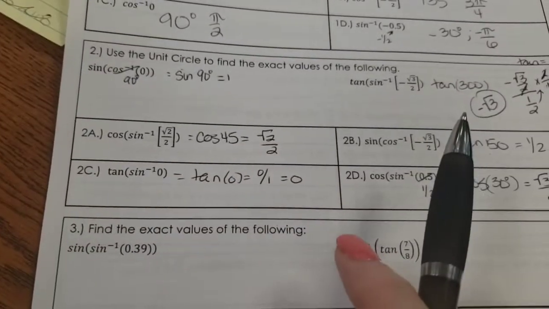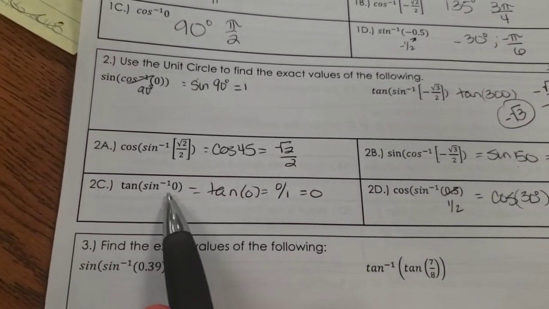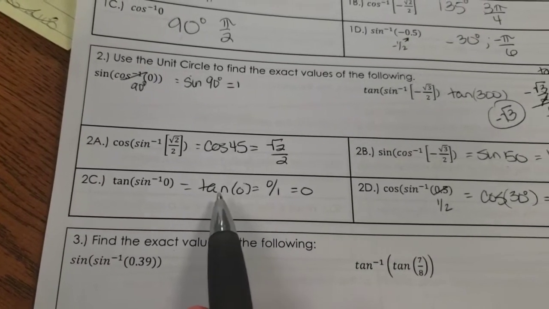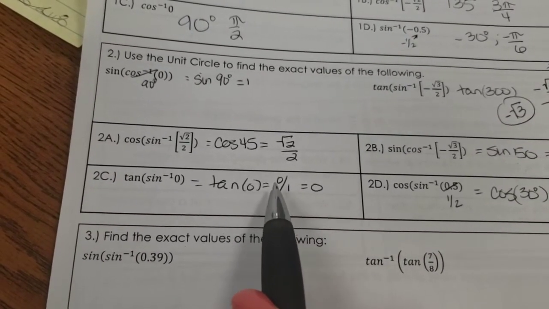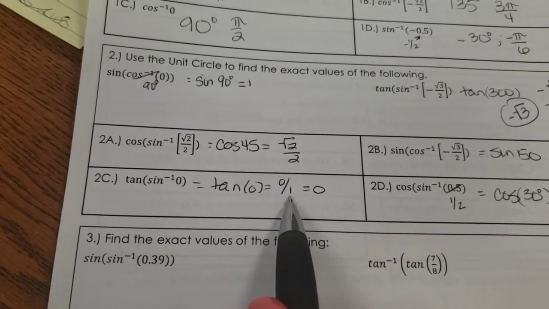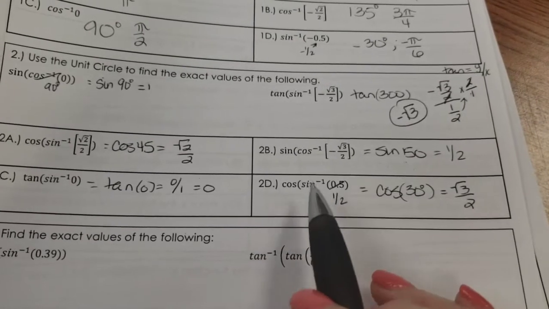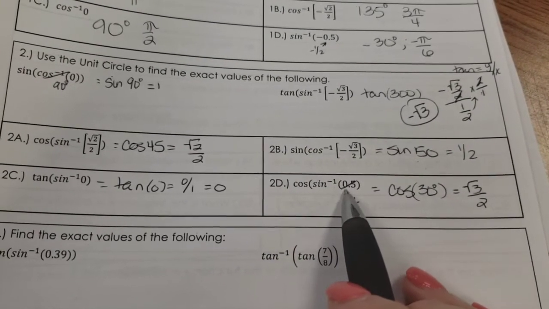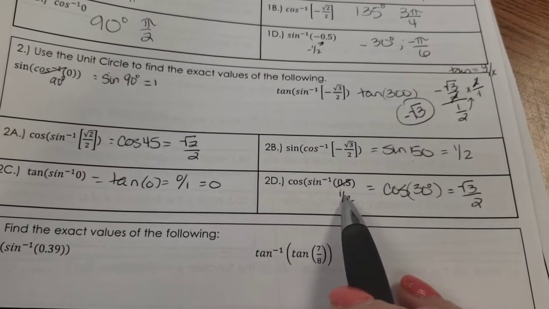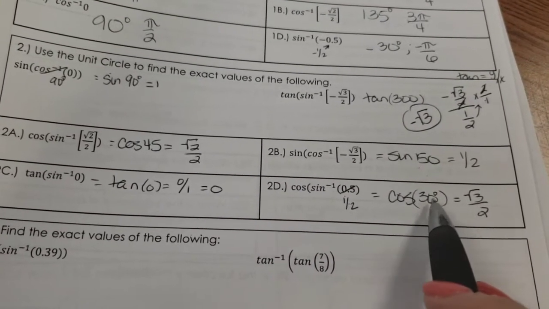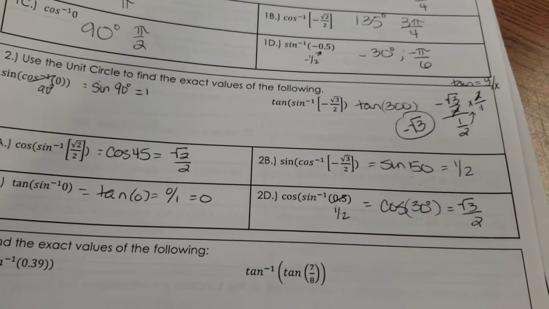This tangent was a lot easier than the one I did. The inverse sine of 0 is just 0. So the tangent of 0 is going to be, those two coordinates are 0 and 1, so 0 divided by 1 is just 0. And then the inverse sine of 0.5, the inverse sine of 1/2, is 30 degrees. The cosine then of 30 degrees is the square root of 3 over 2.